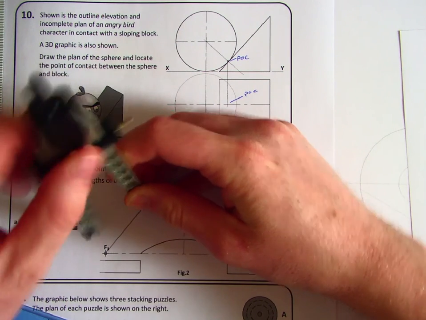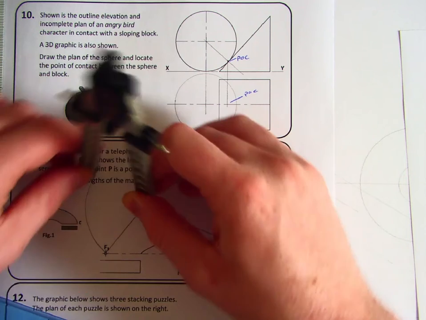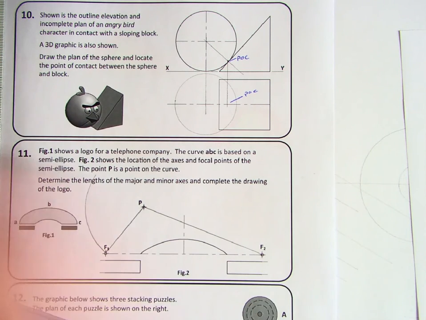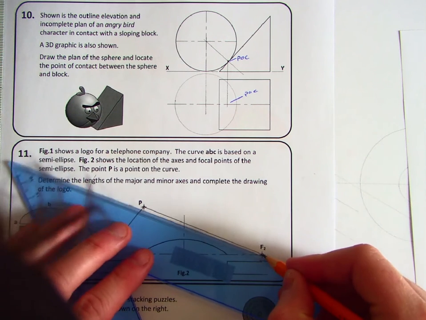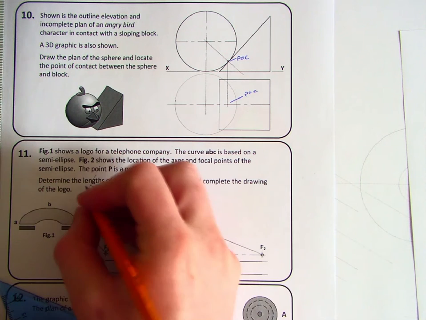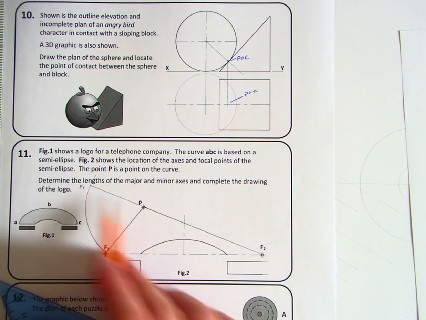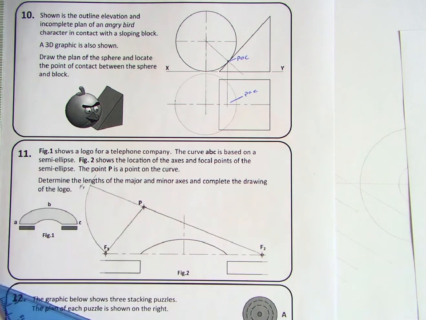So I'm going to rotate that around like this. Basically I'm bringing F1 up here. So the line F1P F2 is equal to the major axis.